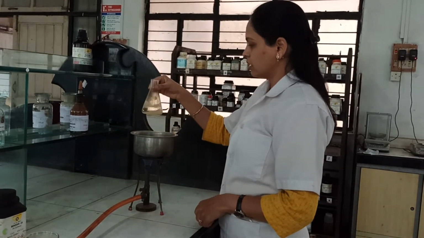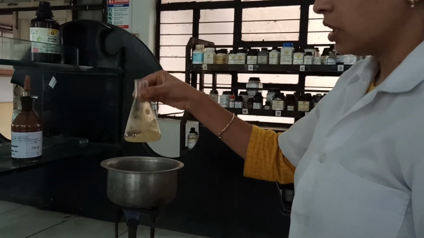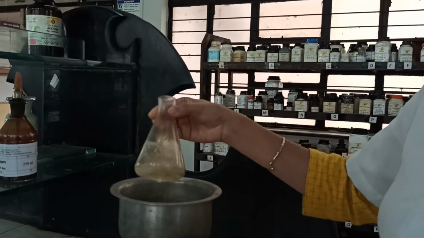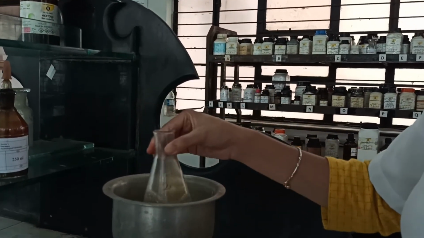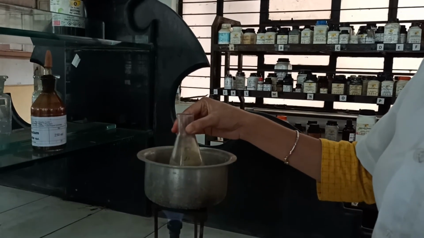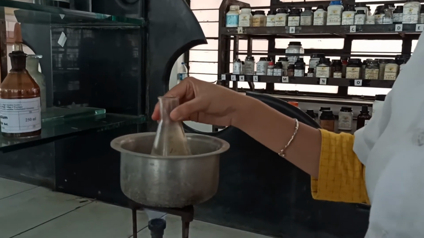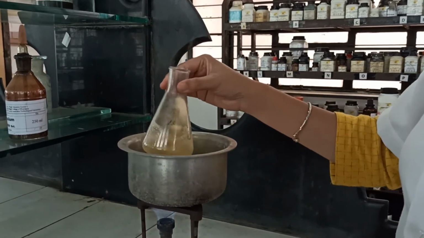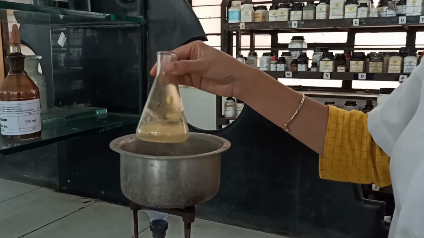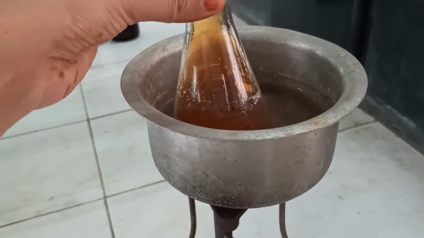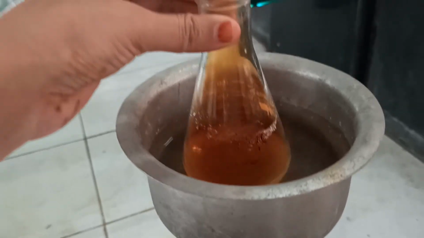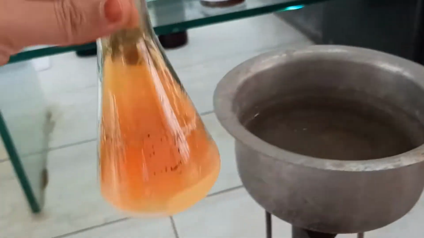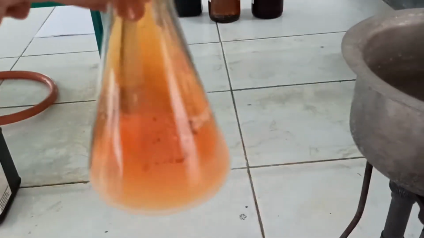You will see that benzoin gets dissolved in the nitric acid. Students, you can see the change in color and the consistency of the reaction mixture. After heating, about 10 minutes has passed.